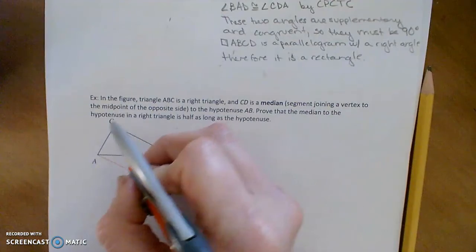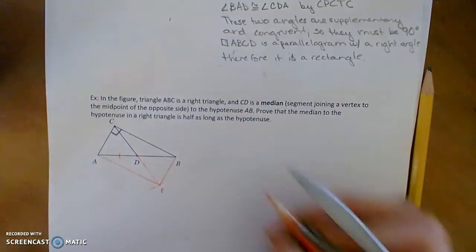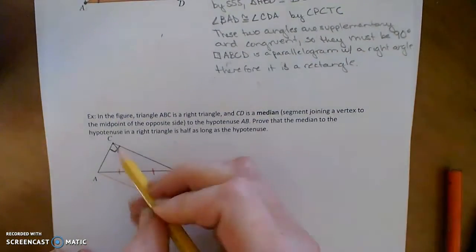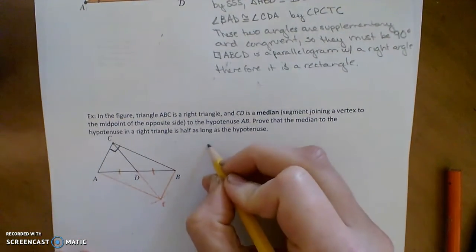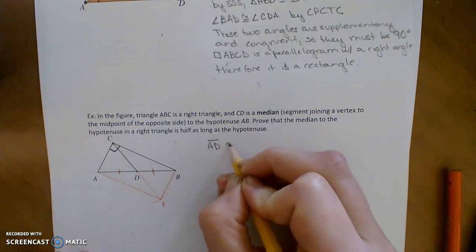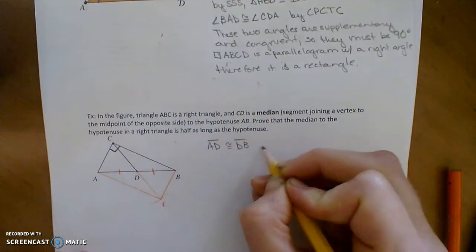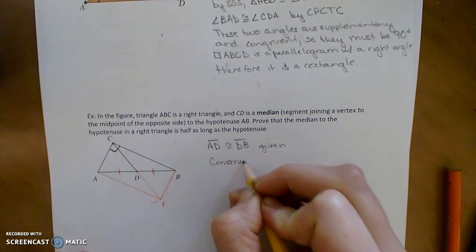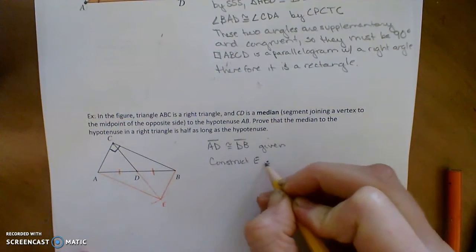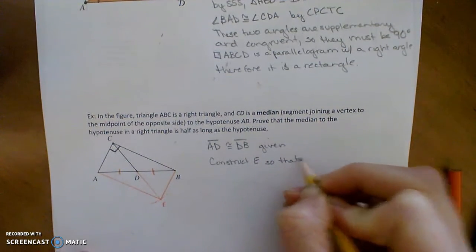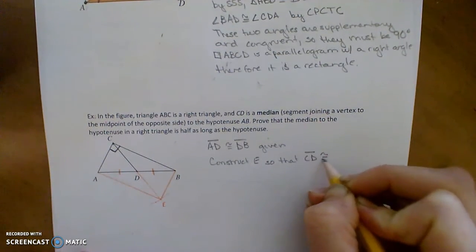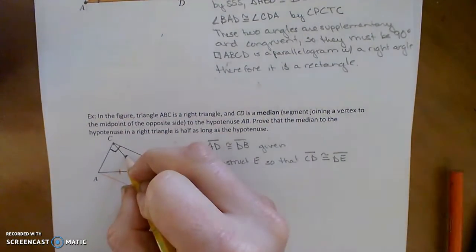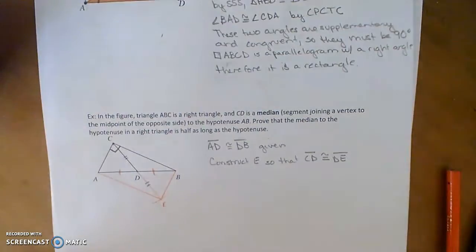By the information that I was given, AD and BD are congruent to each other because CD is the median. So AD is congruent to DB. And then we'll construct E so that CD is congruent to DE. So I know that this length and this length are the same.